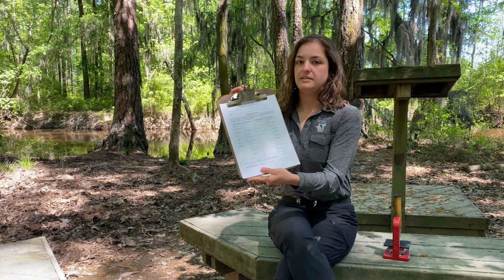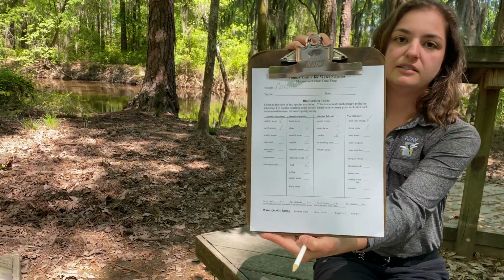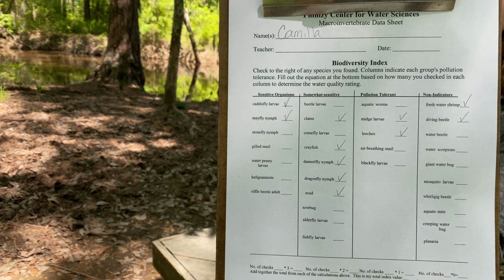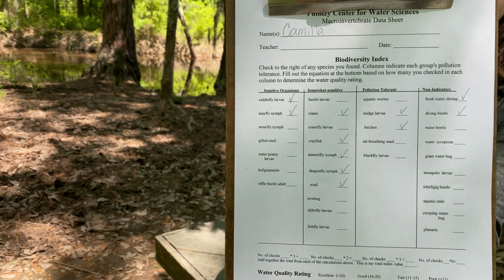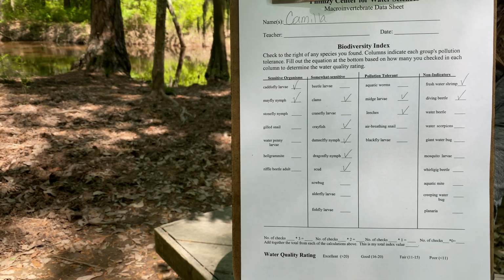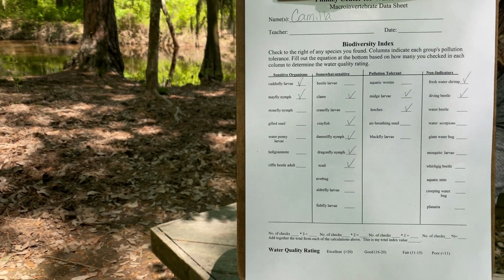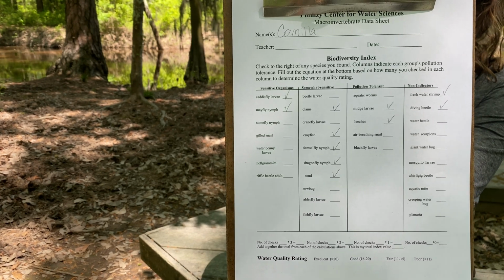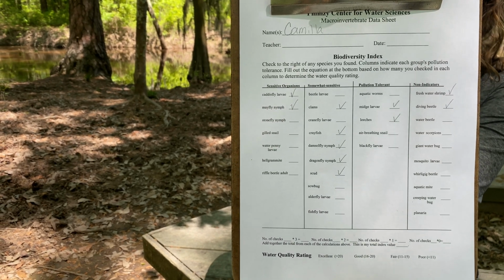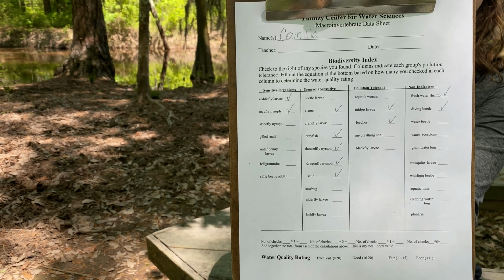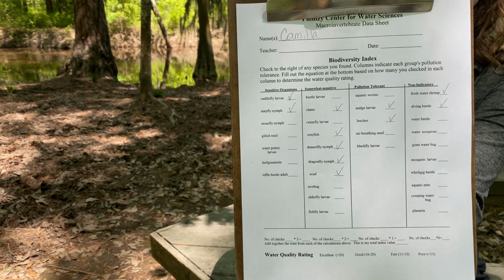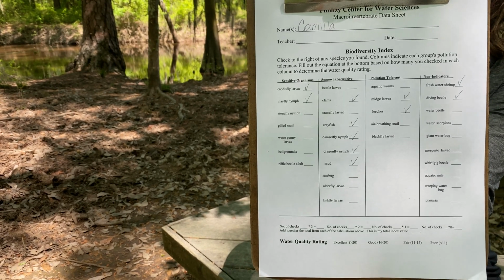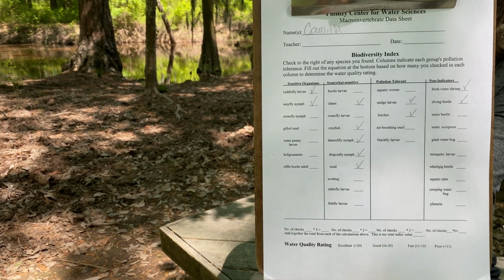So we have a biodiversity index, and what it is showing us is that there are 4 different categories of bugs, and it's all based on the type of health their habitat needs to be in order for them to survive. So if you notice, the first column is for sensitive organisms. That means that these bugs are the ones that need their habitat to be extremely healthy in order for them to live there. So if we had a habitat that was not healthy, you would not find those things.